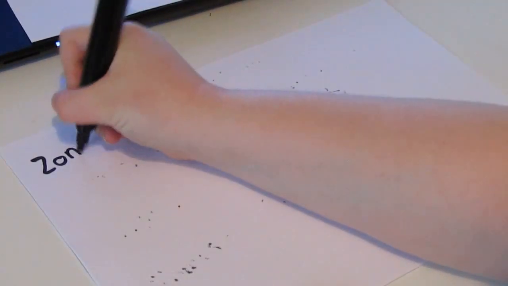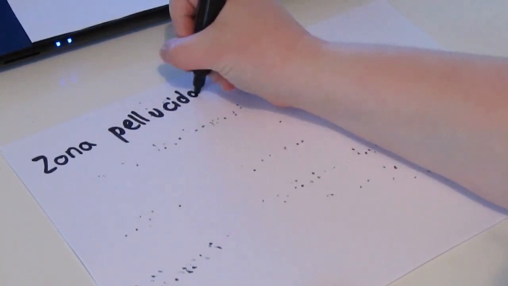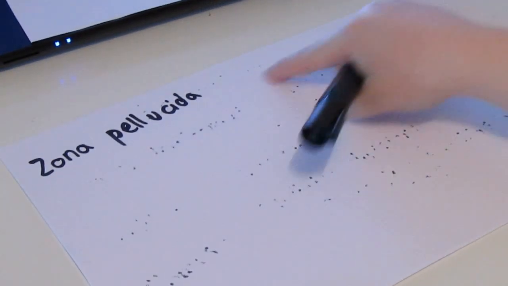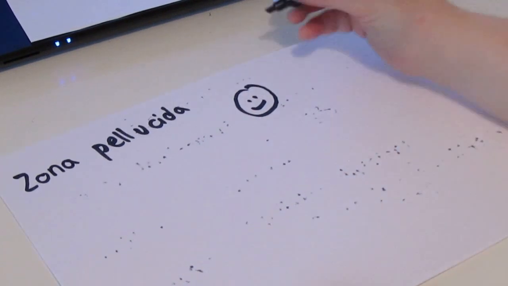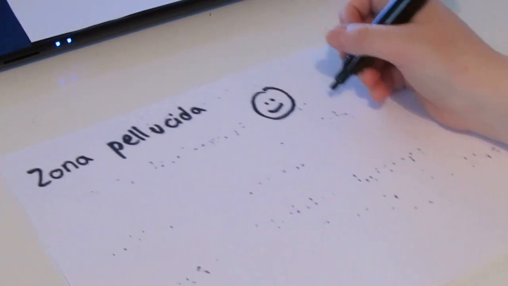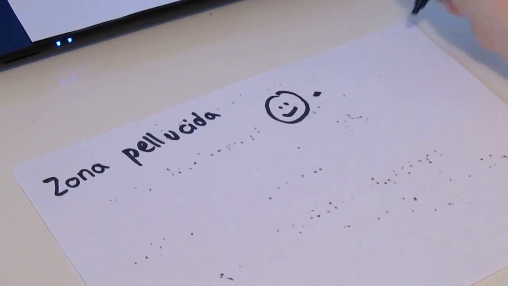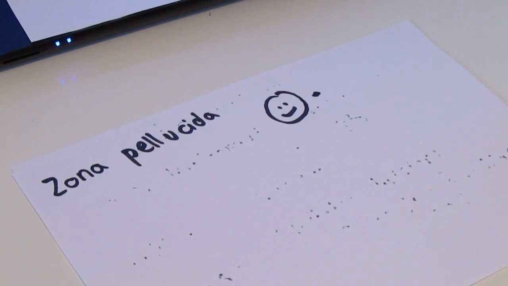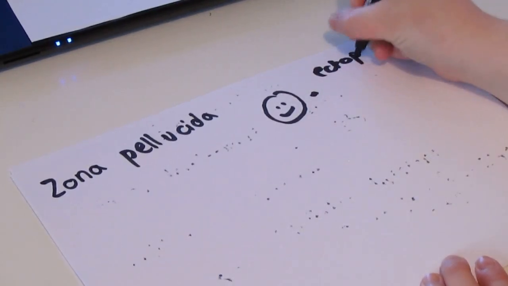So another word that's important in embryology is zona pellucida. And this is basically a tough glycoprotein coat that surrounds the oocyte. So it surrounds, here's our fertilised egg. Yeah, it's all happy because it's got a sperm and it's ready to embed in the uterus. But the zona pellucida is there because this fertilised egg doesn't want to implant too soon. Because if it implants too soon, then it's not going to be able to implant in the uterus and it's going to implant somewhere else. And that's called an ectopic pregnancy.